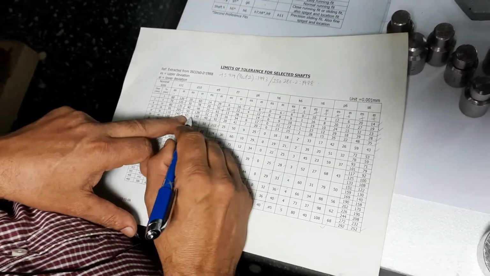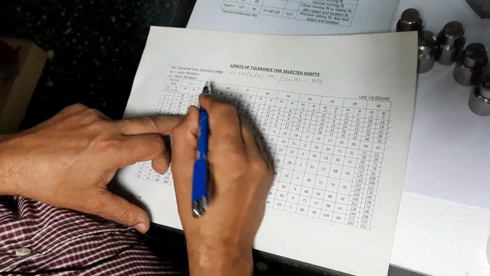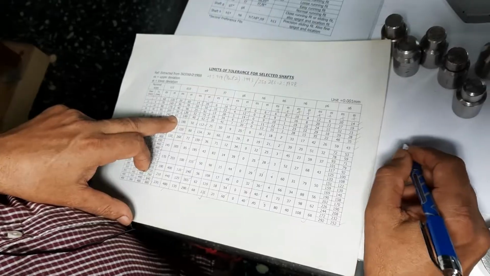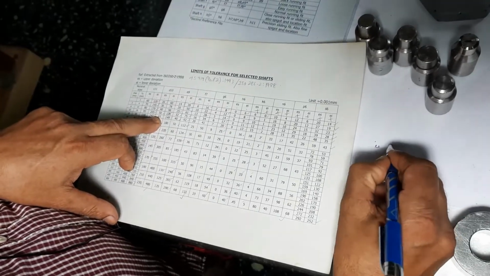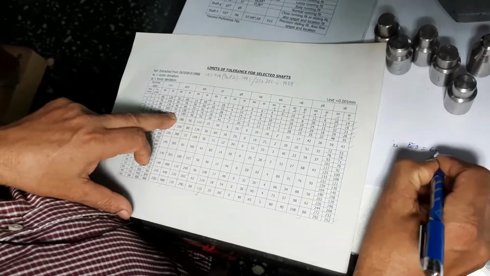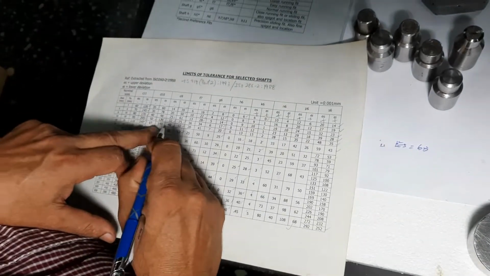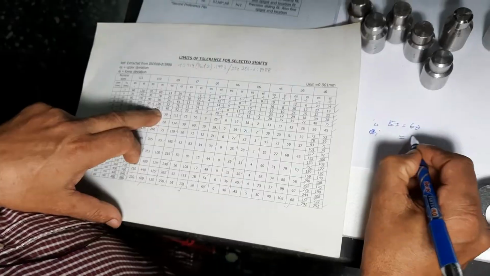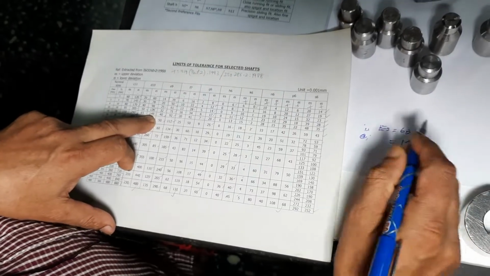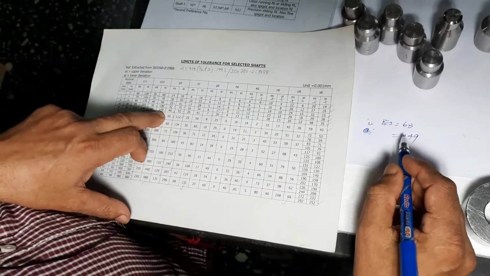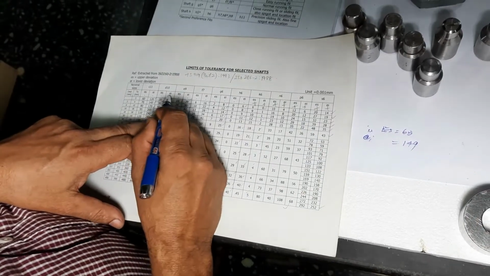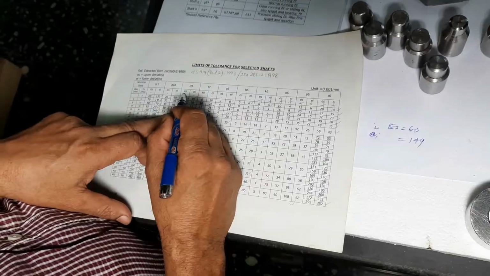The grade of the shaft is D10. Upper deviation ES is equal to 65, EI is equal to 149 micron. So our shaft at 66 micron minus comes within this. Here EI is also minus, ES also minus.